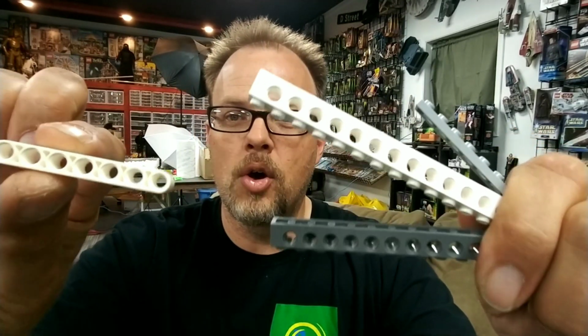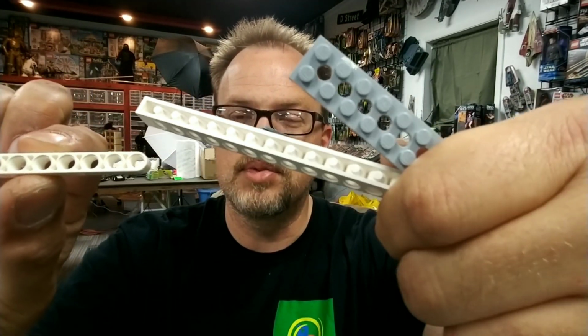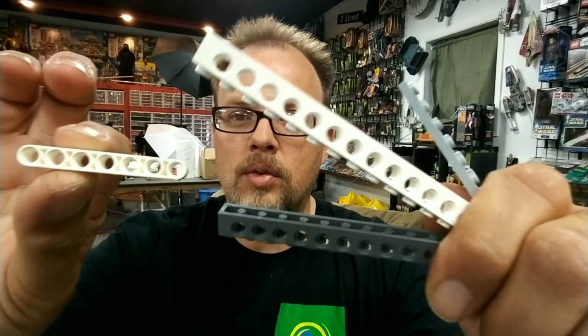But anyway, when we're talking about Technic, or Technique, whichever you prefer to say, typically you're talking about any Lego part that has these types of holes in it. And they are all able to be interconnected with the Lego Technic pin.